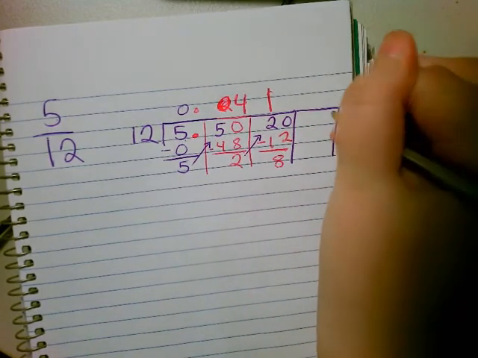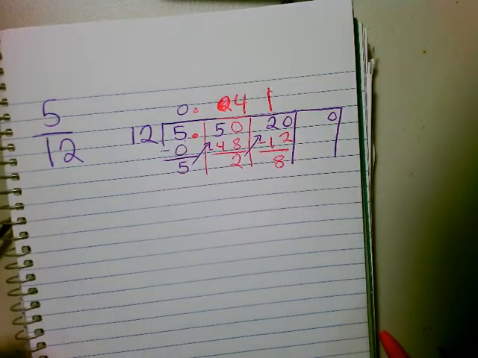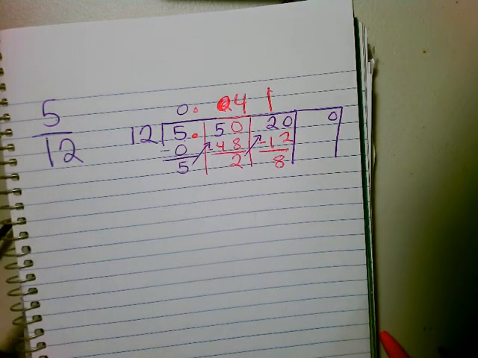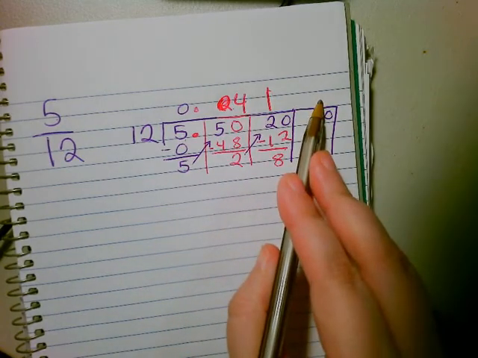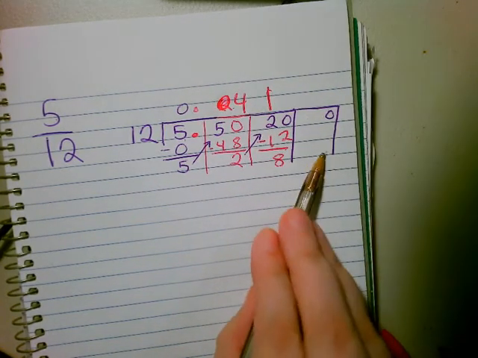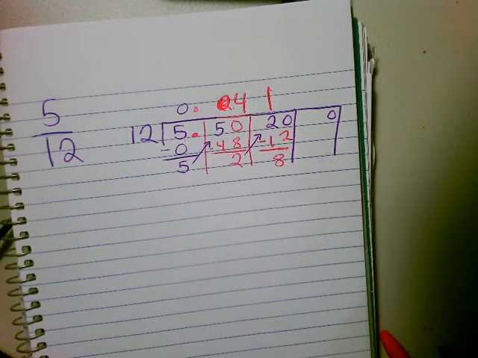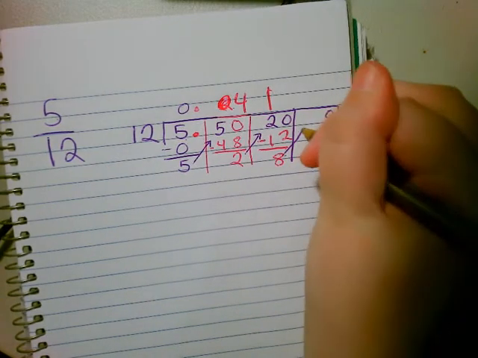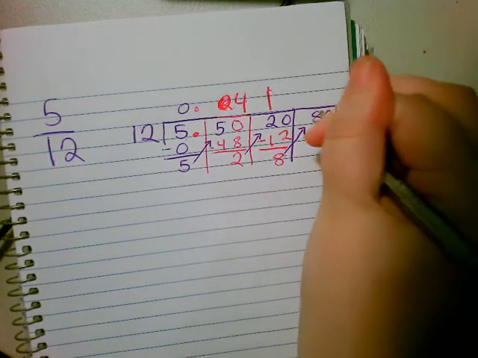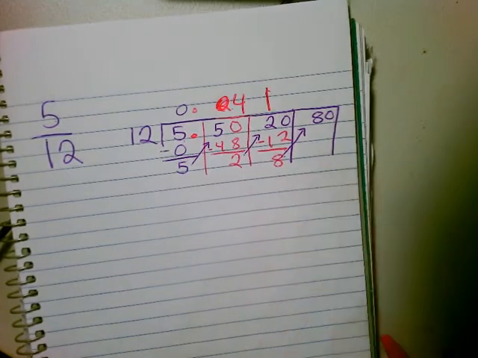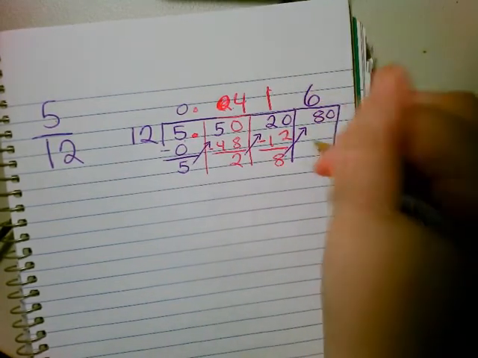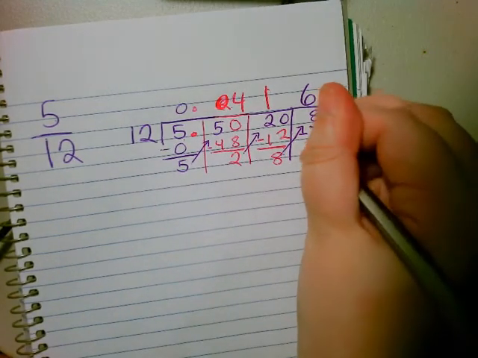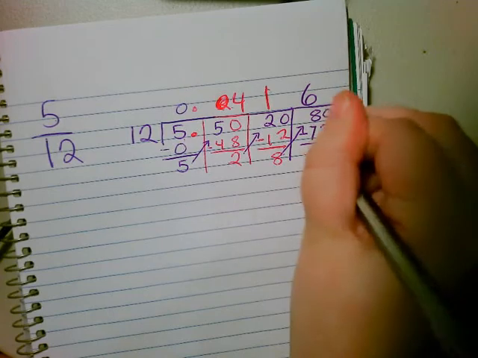So I have to add another 0. So this will be our last one because we're going to be 3 decimal places after 0. So whether we get a 0 here or not, it does not matter. So we pull this up and we get 80. So 12 goes into 80 6 times, minus 12 times 6 is 72, which gives me an 8. So it's going to be repeating.